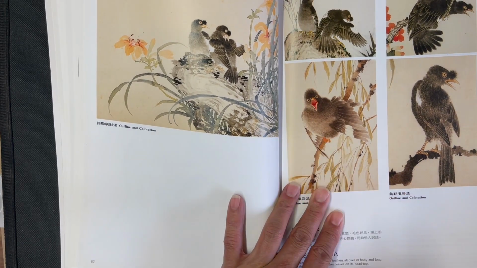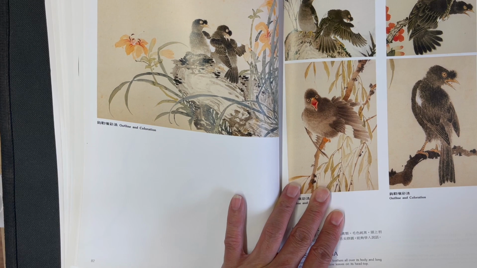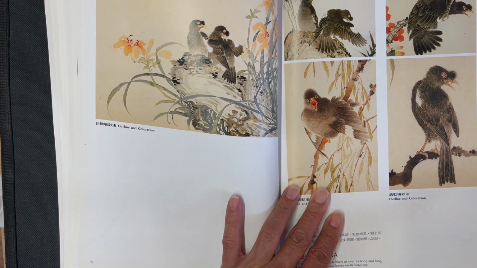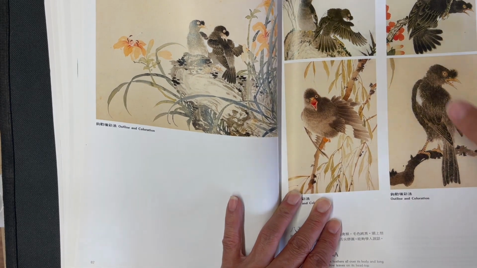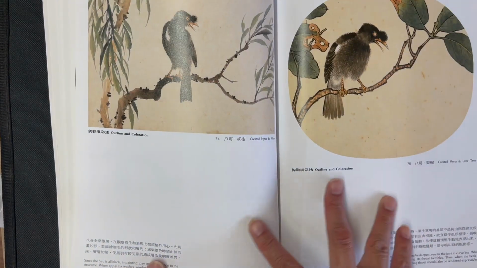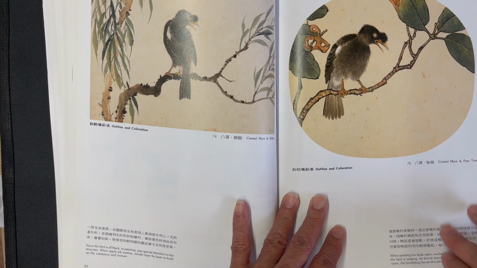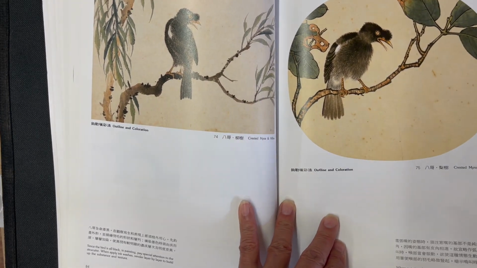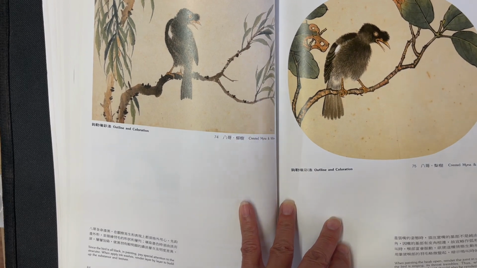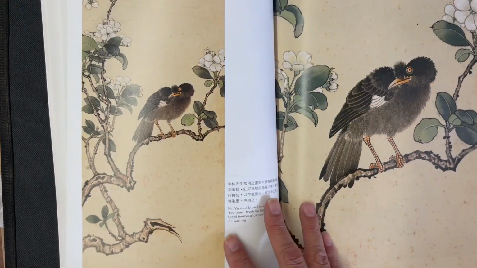This is a really spirited depiction here. You can see the bird calling. The myna birds must make a lot of noise because the artist is choosing to show them calling in a lot of these with their beaks open.